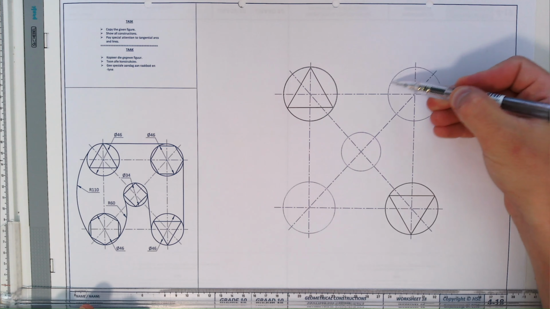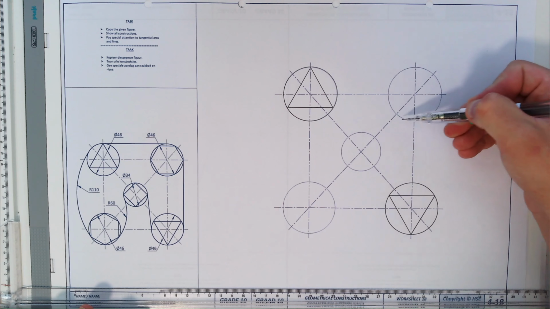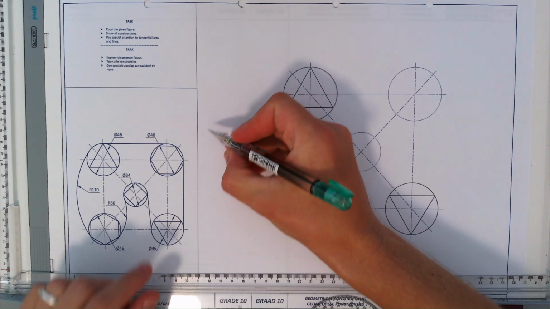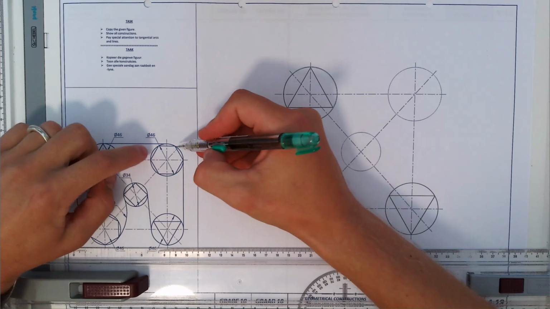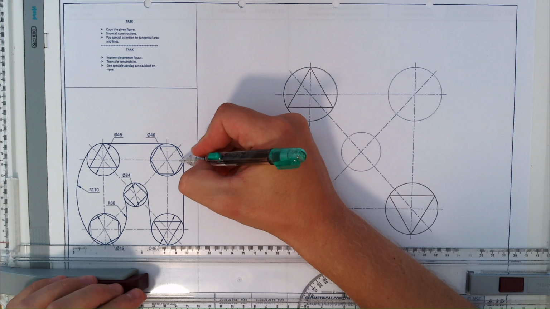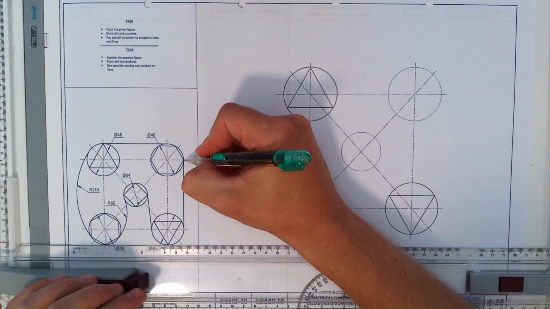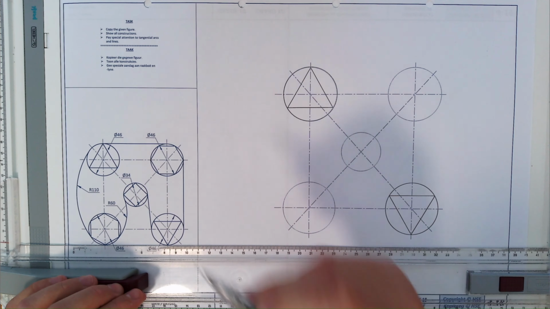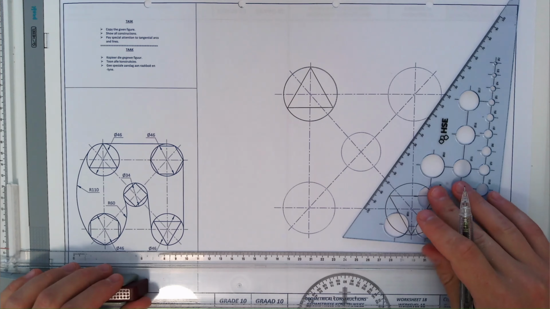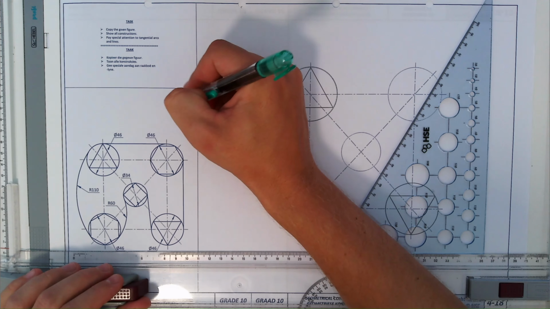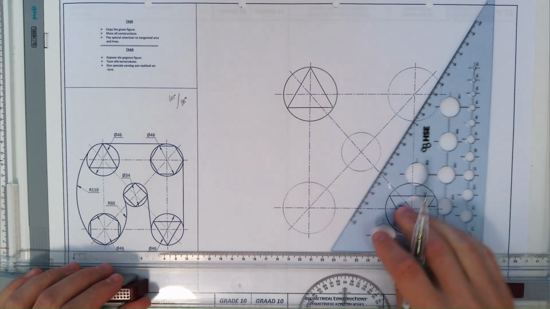Now I'm going to put my focus on the hexagon. Looking at the information, we can see that the points of the hexagon are touching or connecting to that center point on the circle and that center point on the circle. We can double check, but we know that a hexagon is drawn either at 60 degrees or 30 degrees.